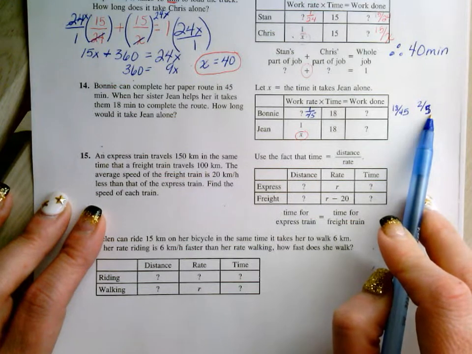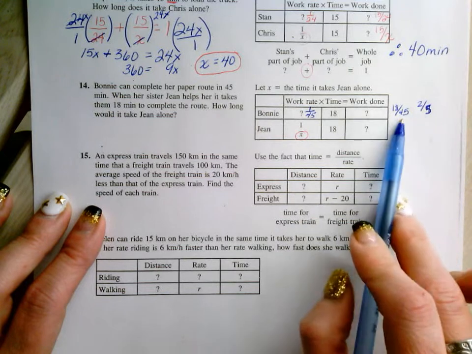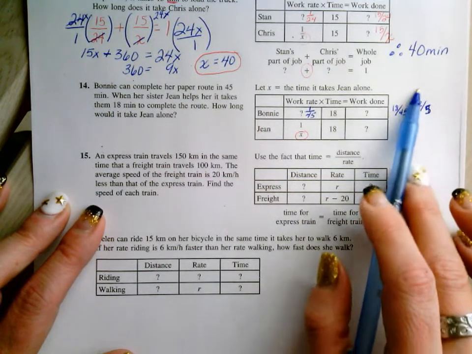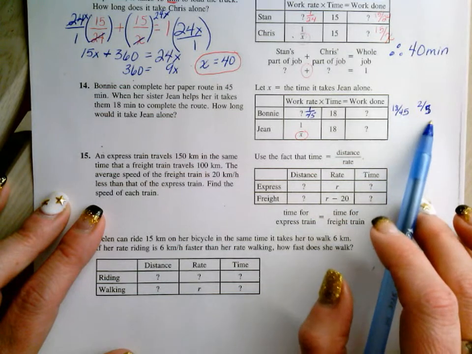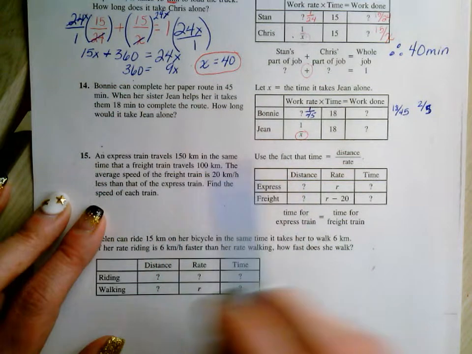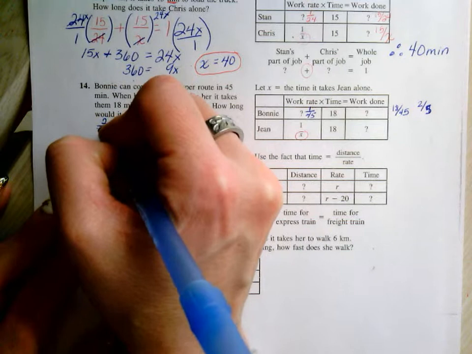Will that give us the same result? It absolutely will, because this is a fraction, and equivalent fractions are usable. Stay with me, guys. If you don't want to, you don't have to, but to me it's just easier to think about a 5 than it is to think about a 45. So Bonnie is 2 over 5.